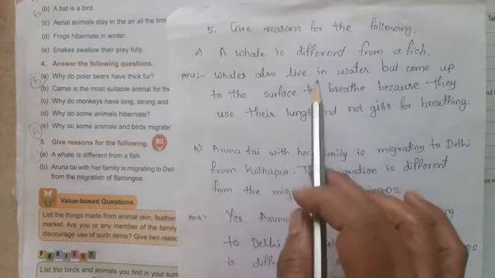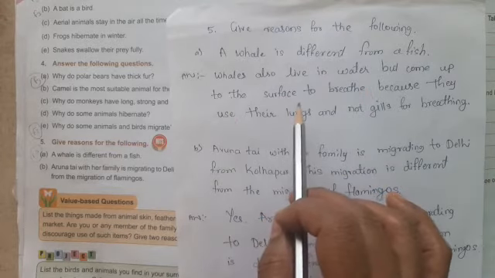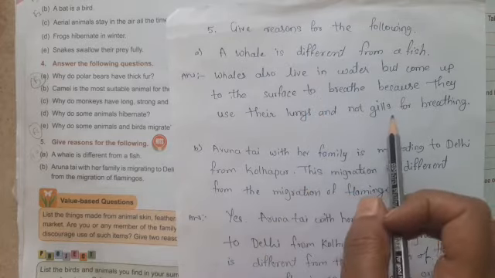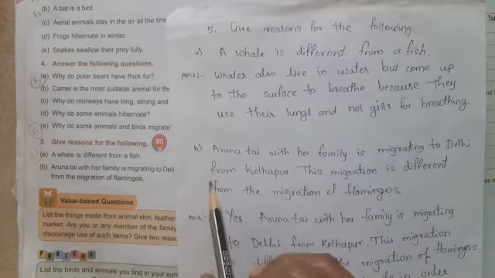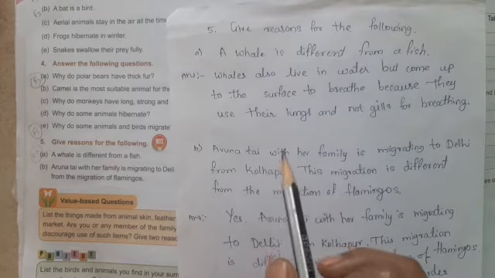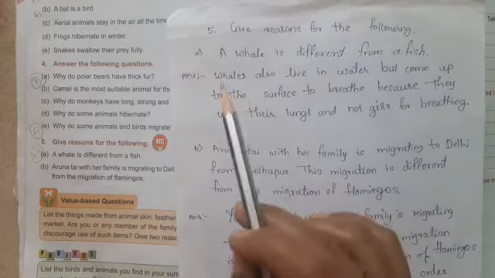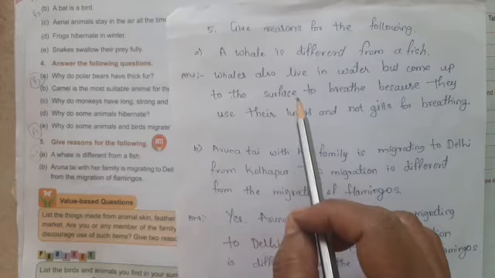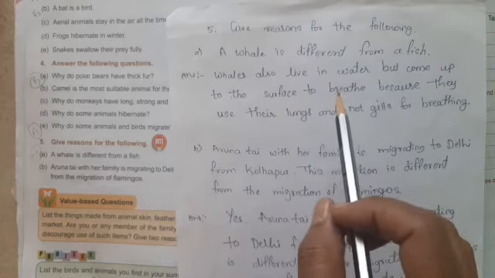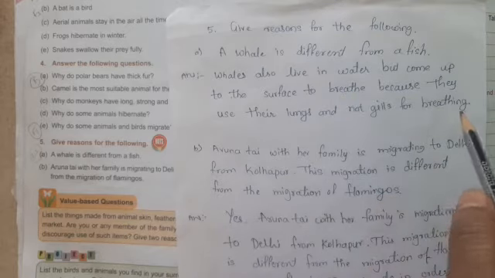Whales also live in water but come up to the surface to breathe because they use their lungs and not gills for breathing. Yes, whales are different from fish.